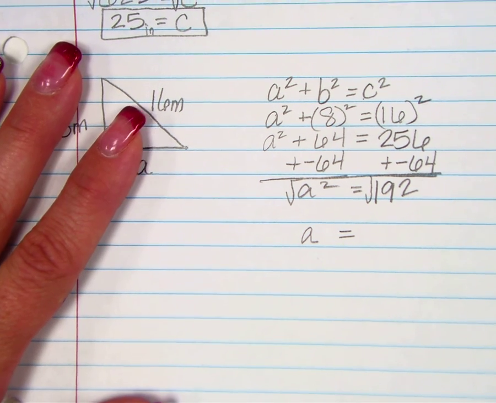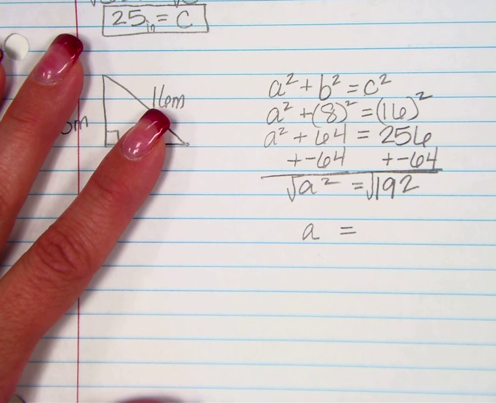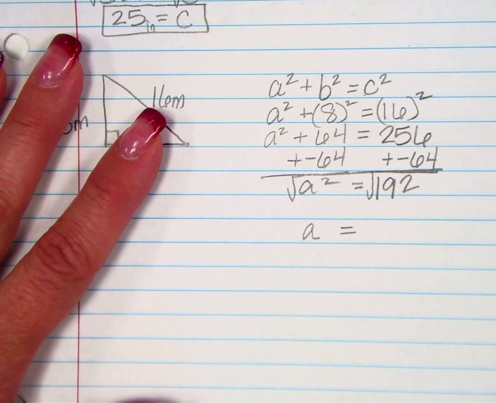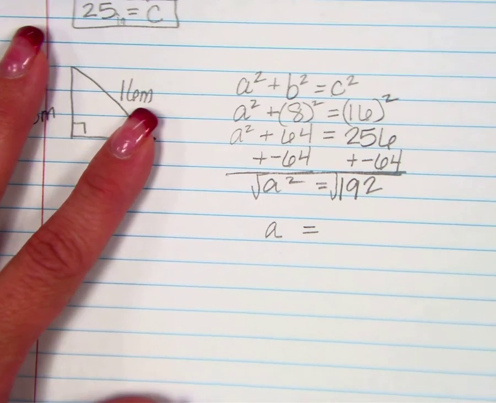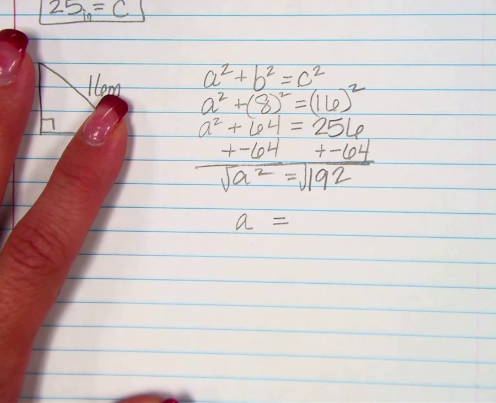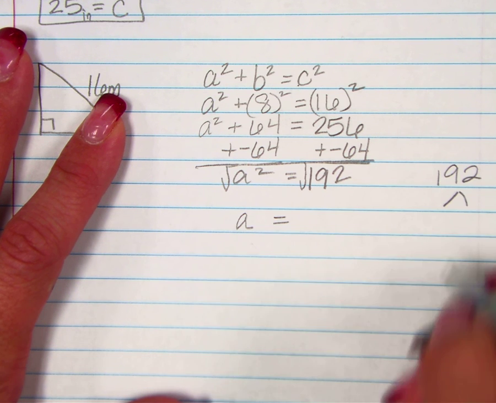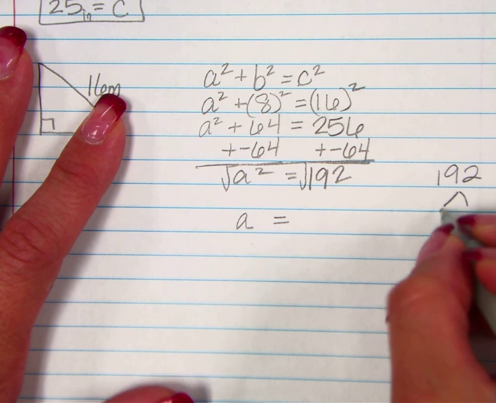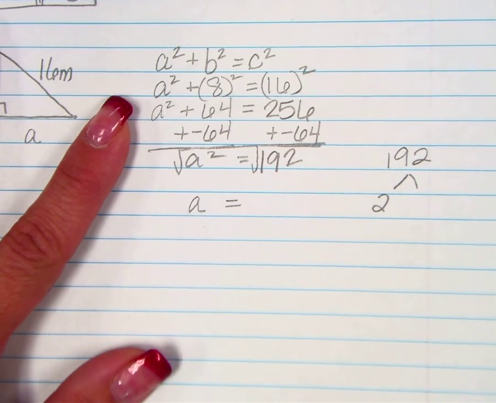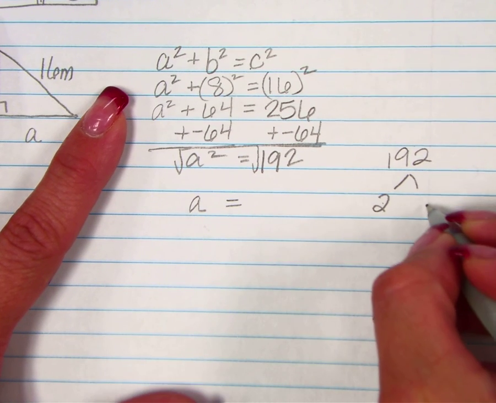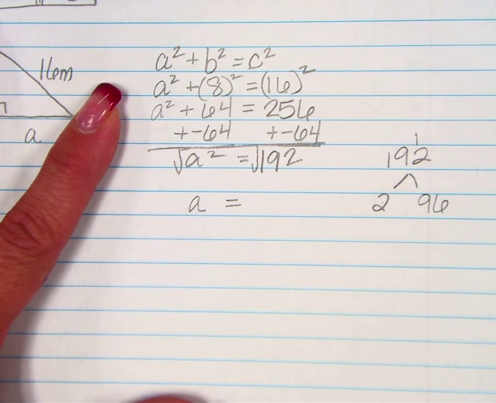We've done square roots already this year. Do I leave it as root of 192? No. I take it to its primes and I take it to simplest form. So I'm going to say that 192 needs to come down to its simplest form. I'm going to divide it by 2 because I know it's an even number and I can do it in my head. And 2 goes into 19 9 times, and 2 goes into 12 6 times.